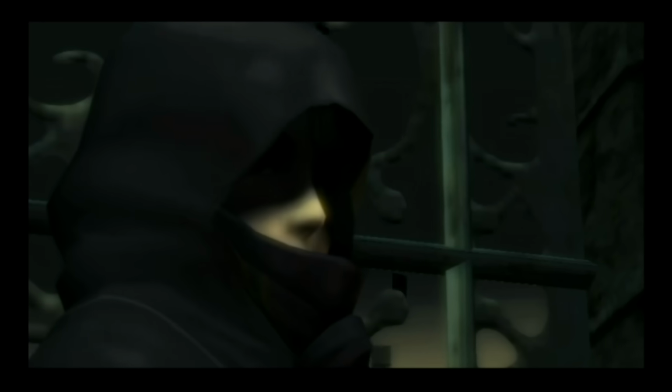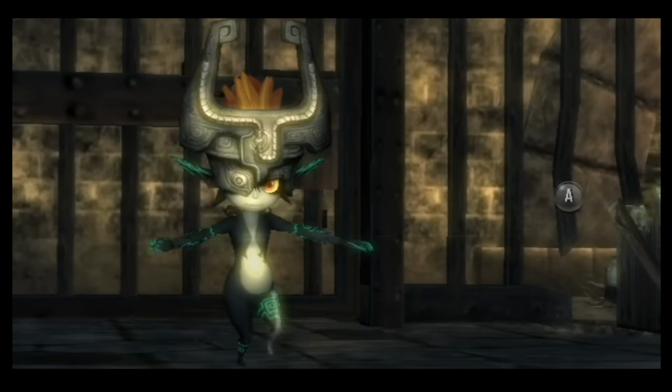And I think art design wise, it's great. A lot of the character designs are really good. Like Midna, I love the way Midna looks. Everything it goes for, I think it succeeds at. The problem is it just doesn't age as well as something like a Wind Waker, or even looking at a Skyward Sword or something.